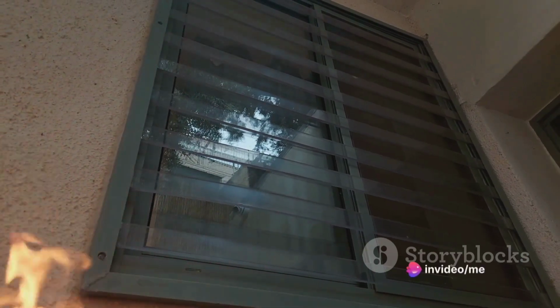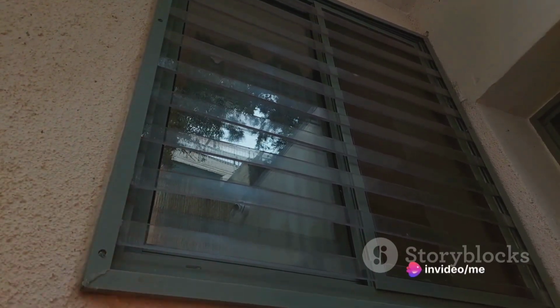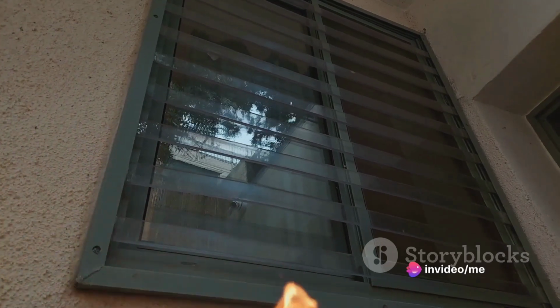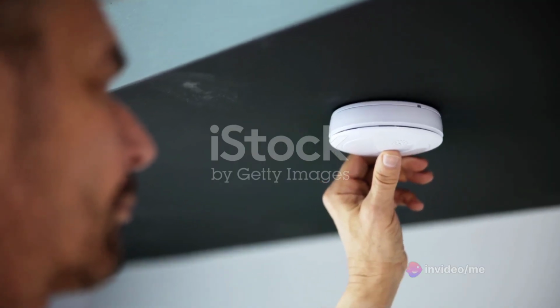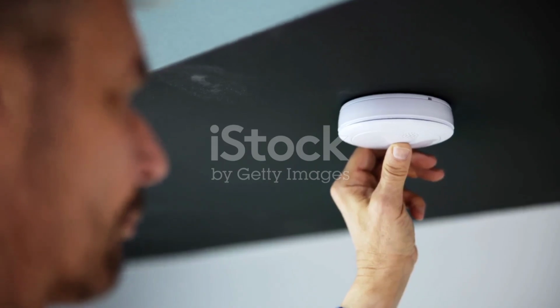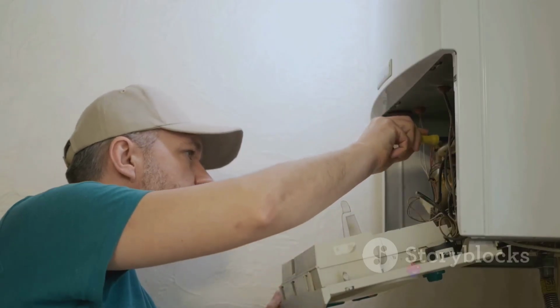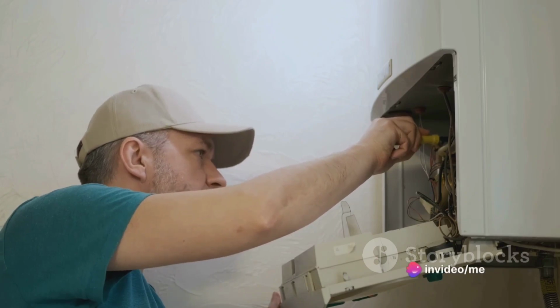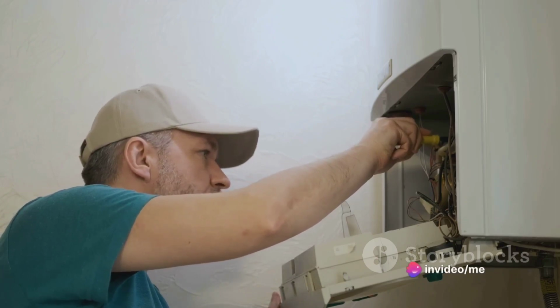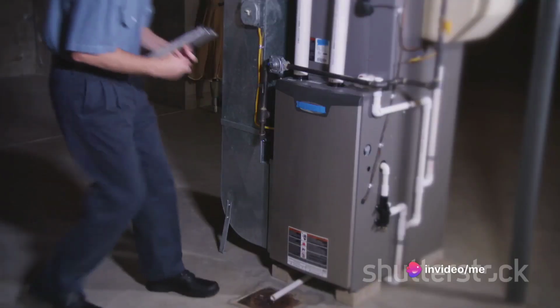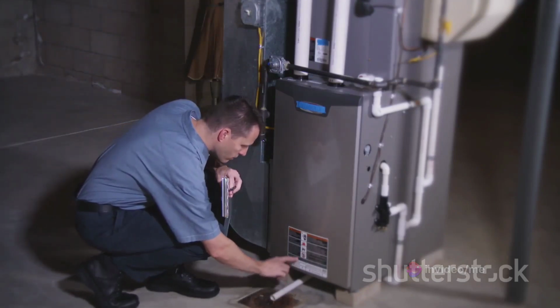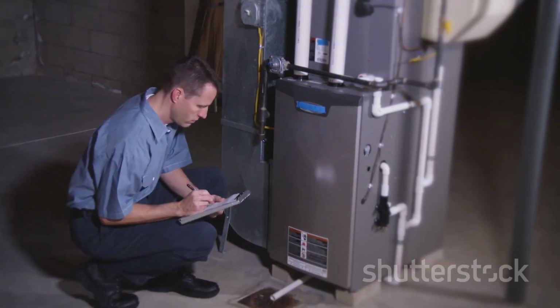Regular maintenance of fuel-burning appliances is another essential preventative measure. This includes everything from your furnace and water heater to your gas stove and fireplace. Unmaintained appliances can become inefficient, and they can start to produce more carbon monoxide than they should. So, make sure to get them inspected and serviced by a professional at least once a year.